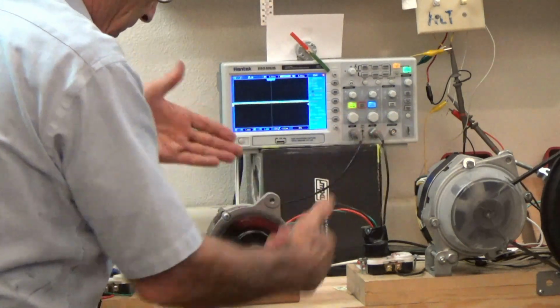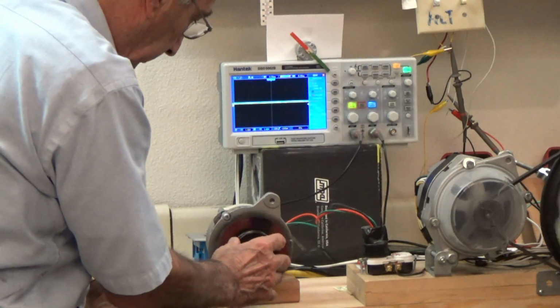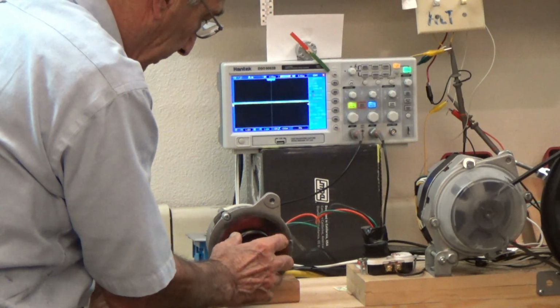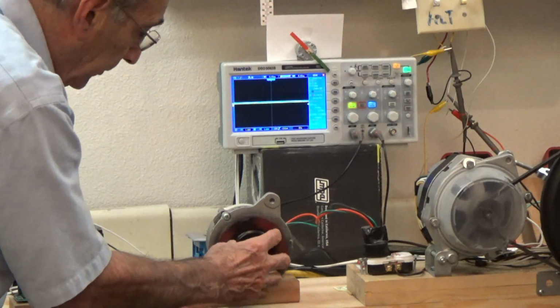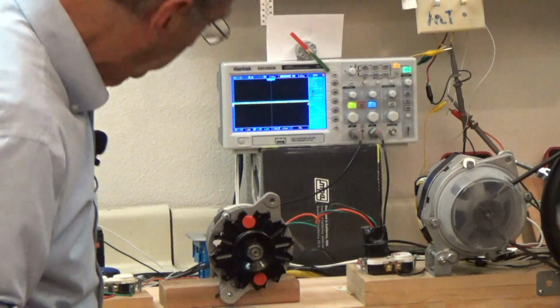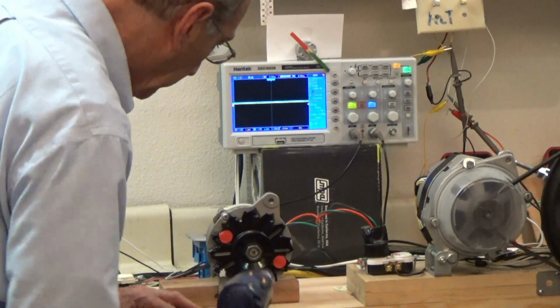So now they have now locked onto each other, and it does produce some torque. Now if I grab it too hard, it will overload and it will stop. And I'll have to start it again. Whoops.